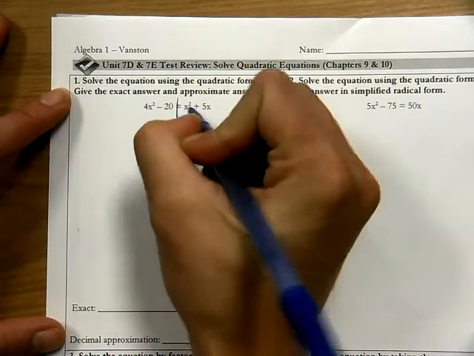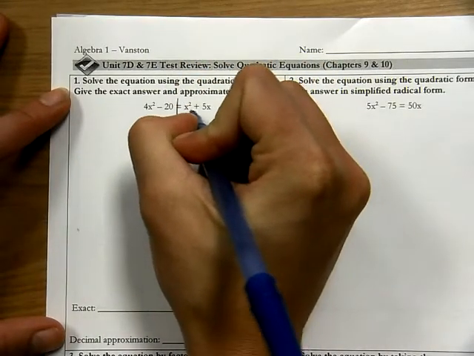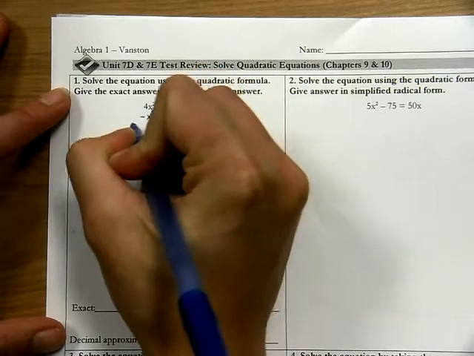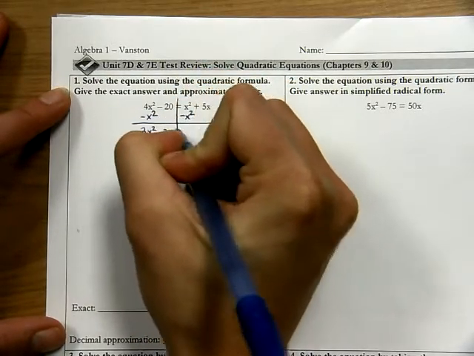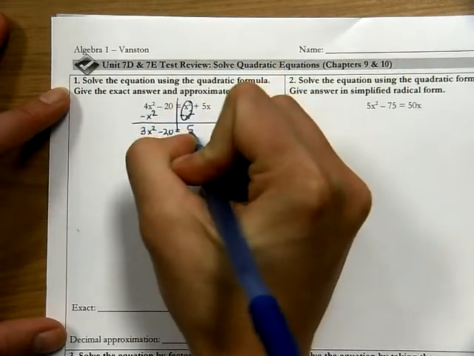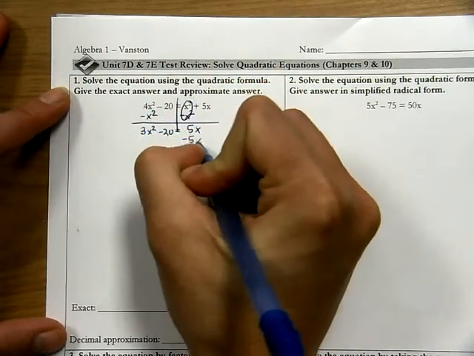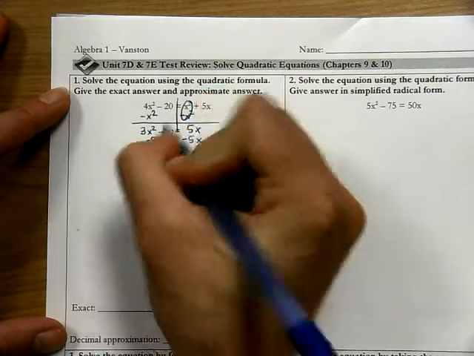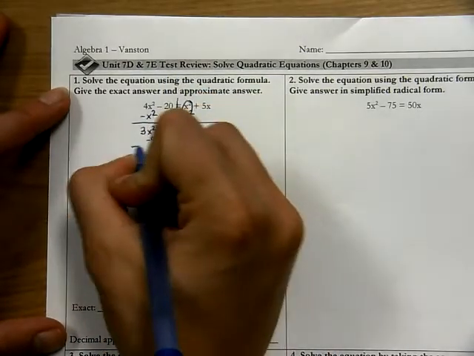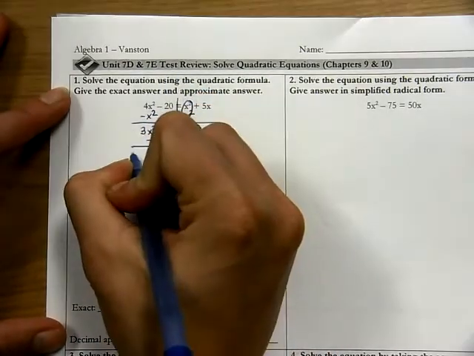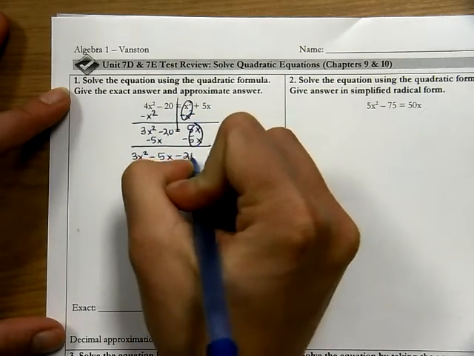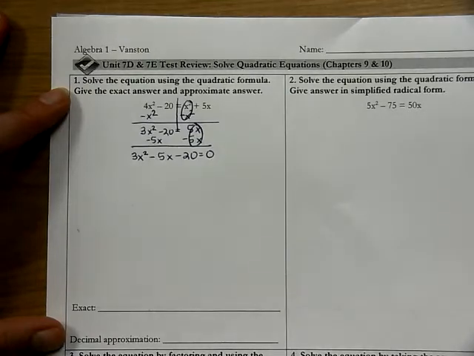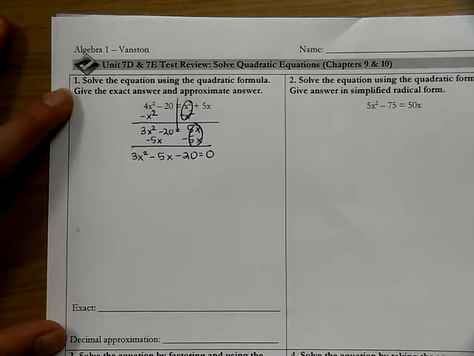So I'm going to move everything to the left-hand side, so I will subtract x squared. I'm going to put it underneath the 4x squared because those are like terms and they'll go together. I still have the 5x on the right-hand side, so I'm going to subtract 5x, and put that right in the middle so that I have the x squared, then the x, and then the constant term. So I have 3x squared minus 5x minus 20 equals 0. Now that it's in standard form, I can identify a, b, and c and solve the equation.